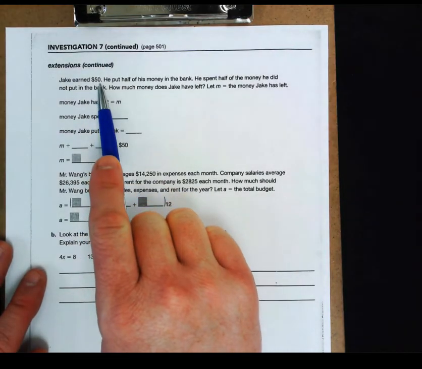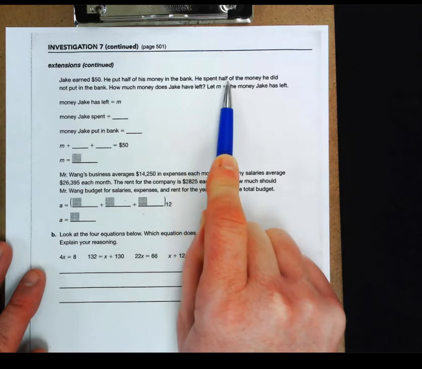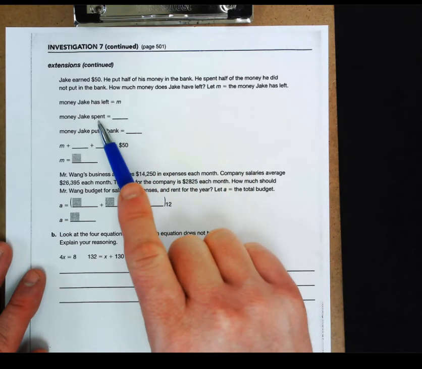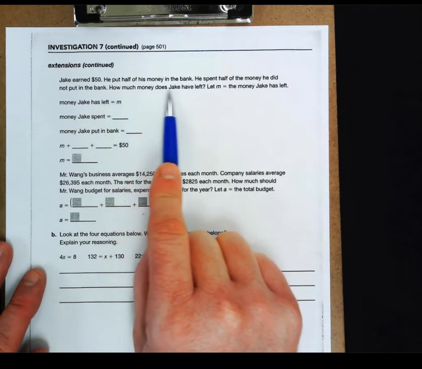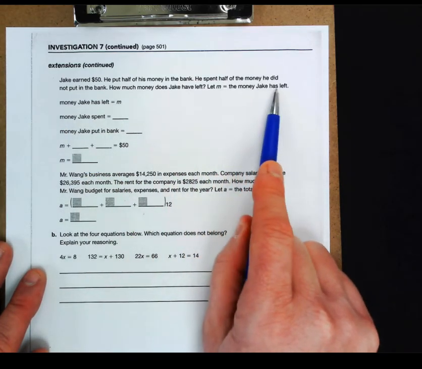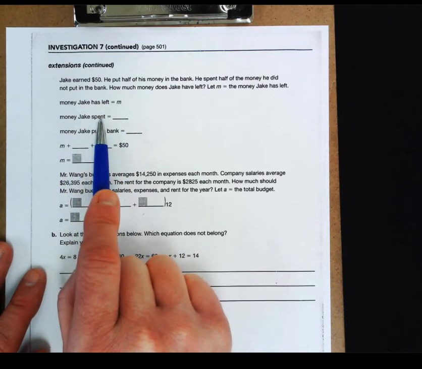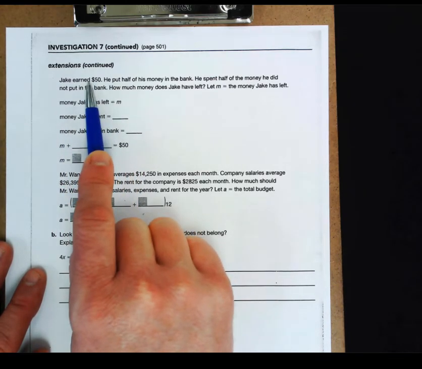Jake earned 50 bucks. He put half of his money in the bank. He spent half of the money he did not put in the bank. How much money did he have left? So let's let M equal money Jake has left. Money Jake has left equals M. Money Jake spent. Well, Jake spent half of his $50, guys.